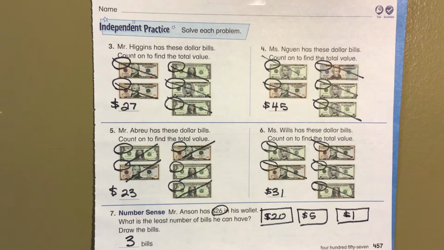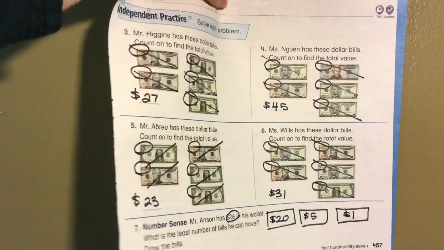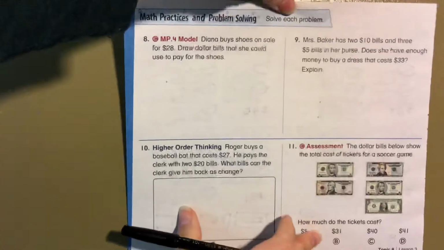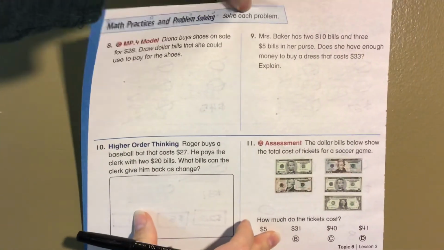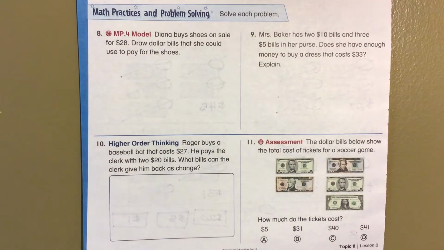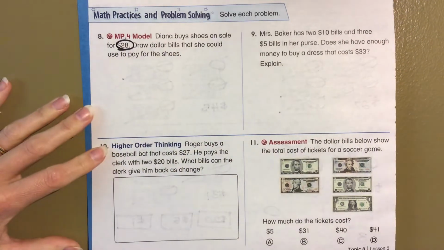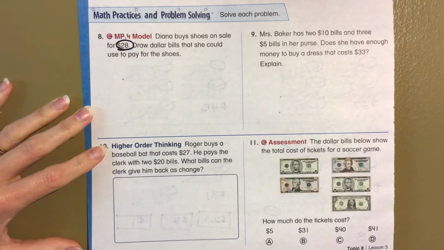Okay, let's go into our back page to our math practices and problem solving. All right, here we go. Number 8, Diana buys shoes on sale for $28. Draw dollar bills that she could use to pay for the bill. So there's several different ways that you could do this. I like to try and use the largest bill first.